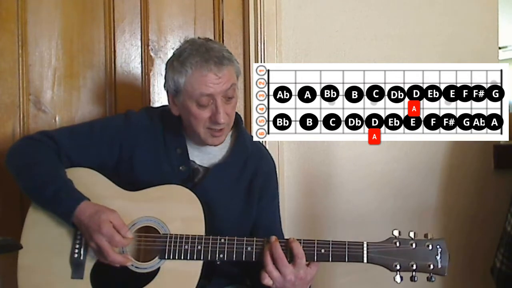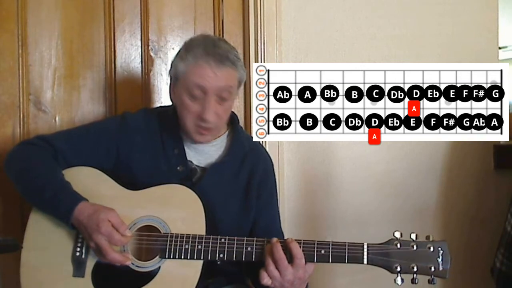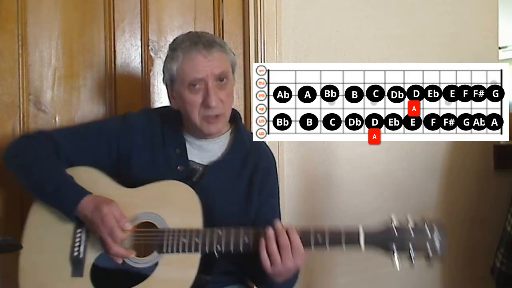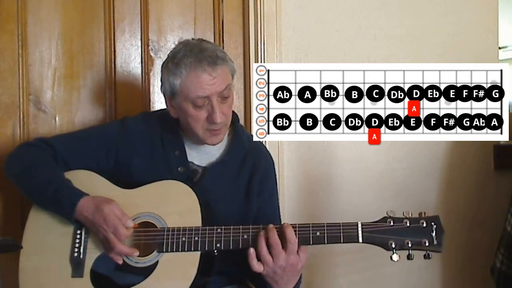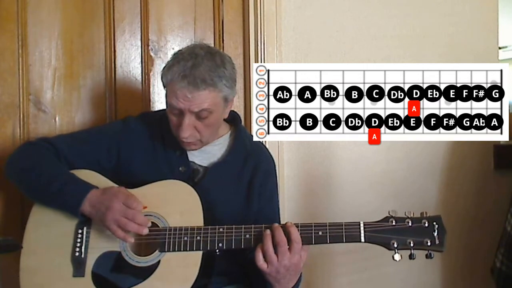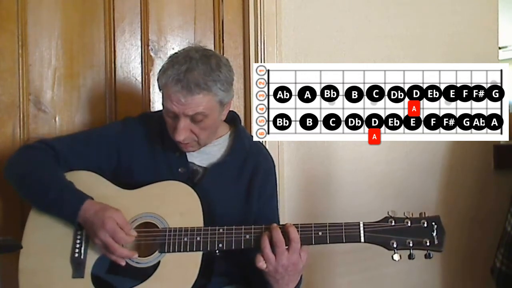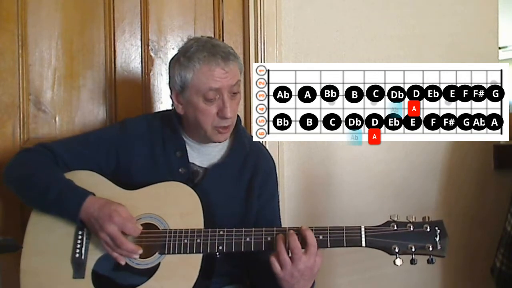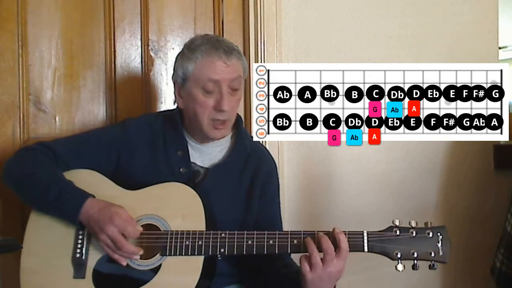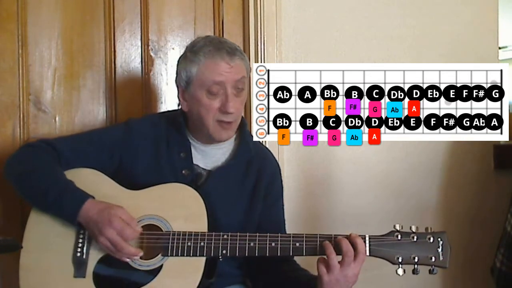Right? Now, that's a little bit of a stretch. That's something that, you know, as your hand supples up, you'll be able to get to these places, right? But it's a bit awkward at first. But you've got 2 strings apart and 2 frets up, right? A. Anywhere you want to go. A flat, G. F sharp, right? F.